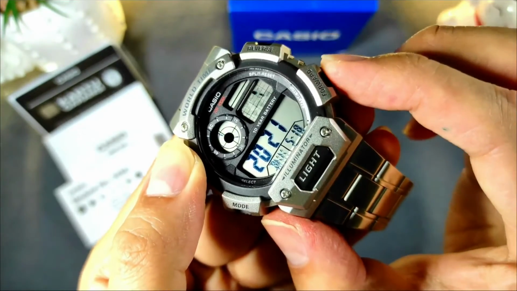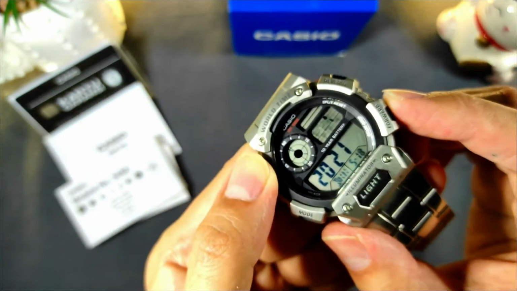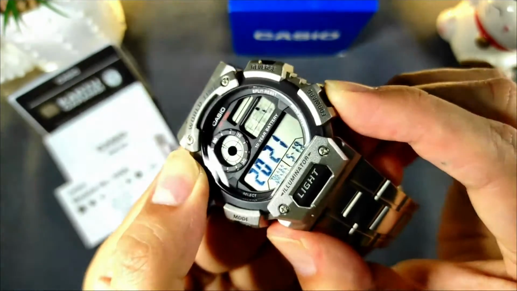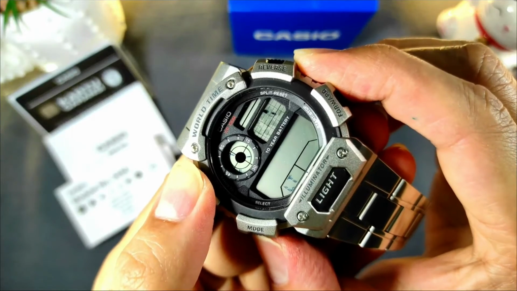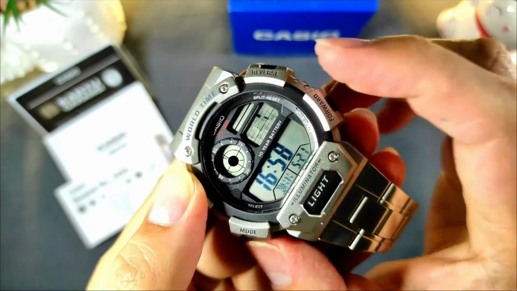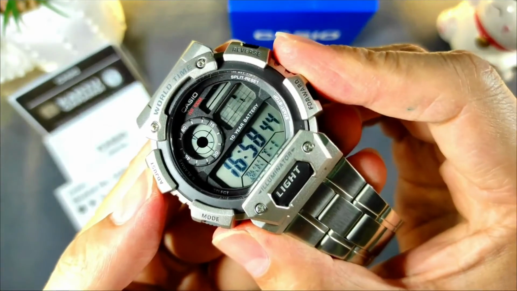Press the mode button again and now choose the date by pressing the two buttons on the right side. Press the mode button two times and press the adjust button to exit the settings.